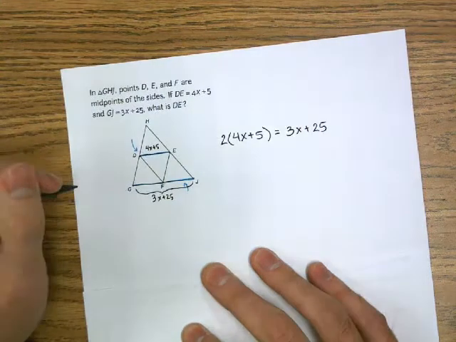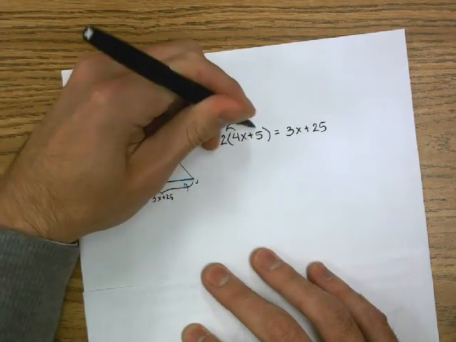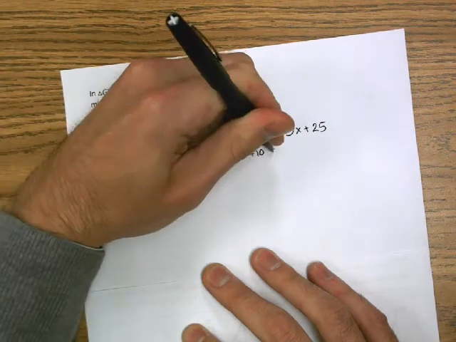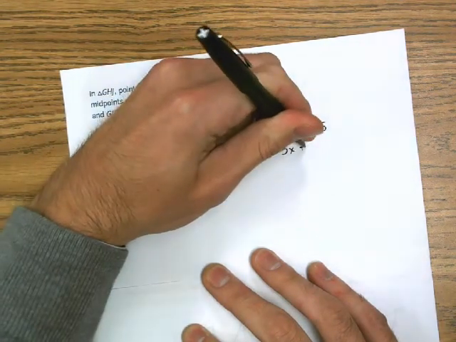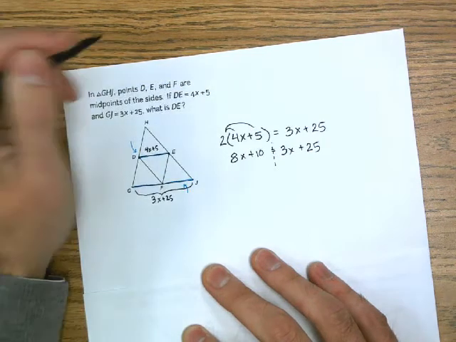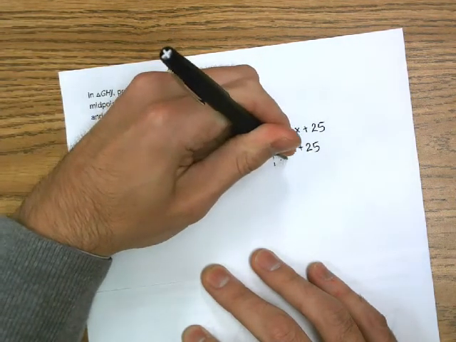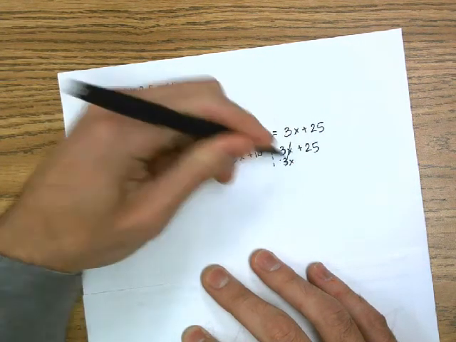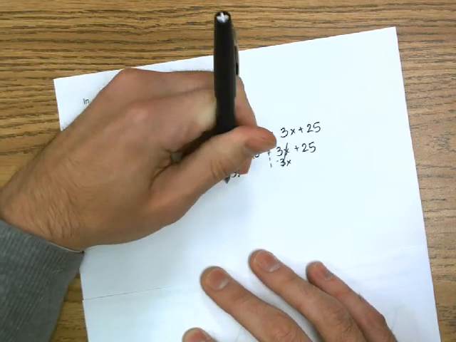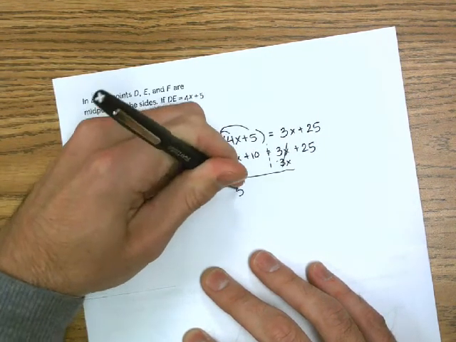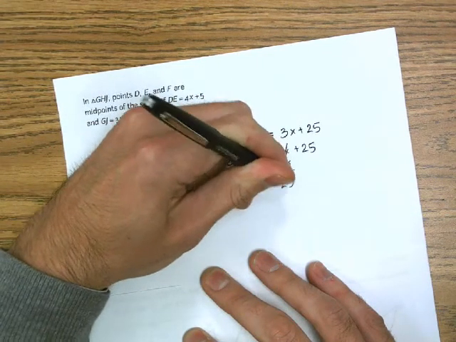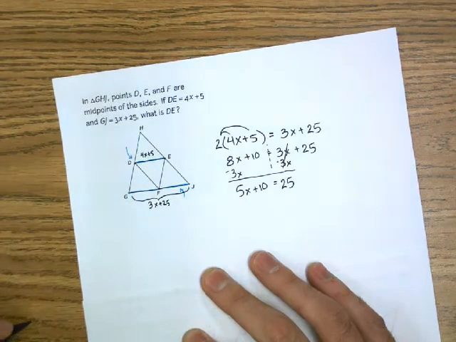At this point we're just solving for x, so I'm going to multiply through that 2, so it's going to be 8x plus 10 equals 3x plus 25. I have to be careful here, we have an equal sign, so we can't just combine our x's, we actually have to bring them over together. So I'm going to subtract the 3x, bring it over to my left side. So now this would be 5x plus 10 is equal to 25.